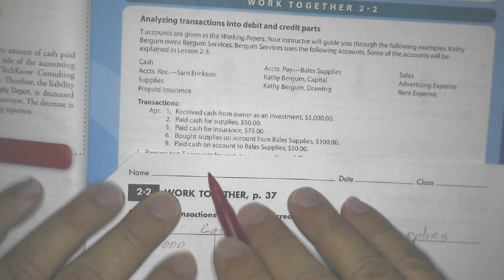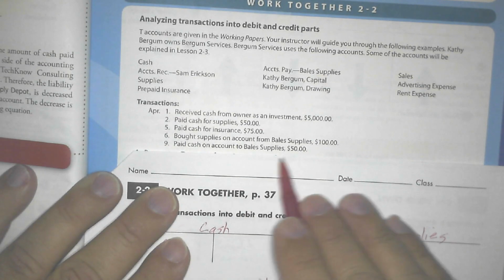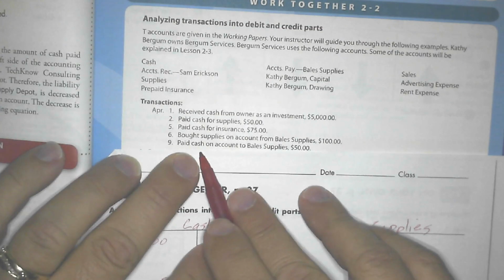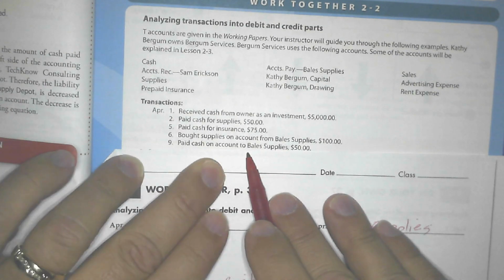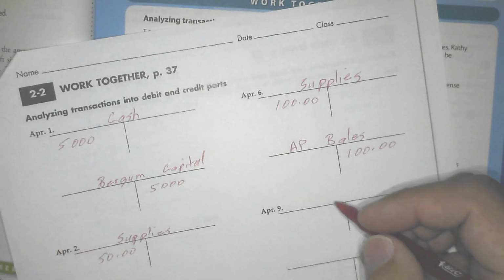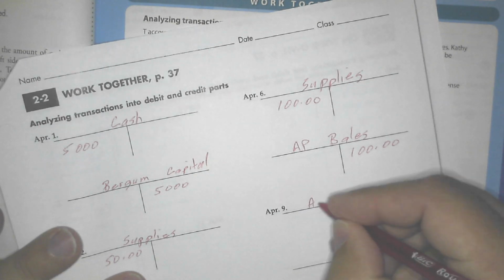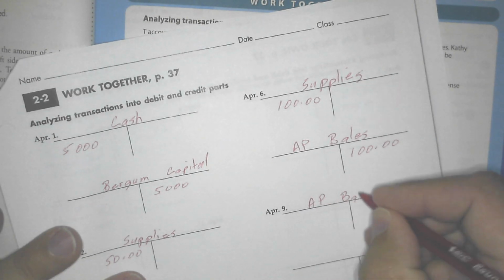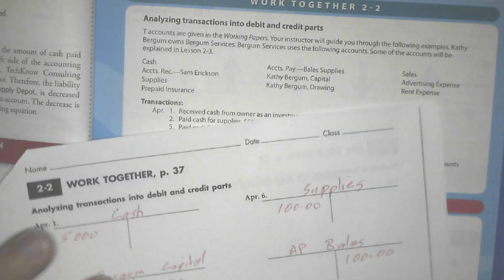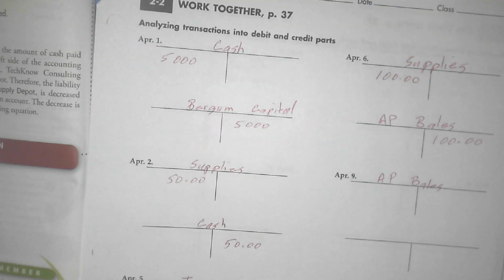So that gets us to number 9. Paid cash on account to Bales, paid $50. So our two accounts again, we got cash, and we paid it on an account, so that's an accounts payable. So either one you want to start with, I'll just start with accounts payable. Bales. So if we paid the money on the account, our account balance is going to go down.